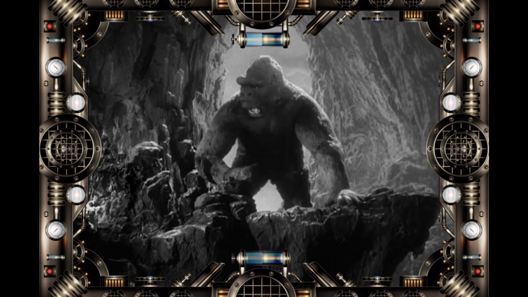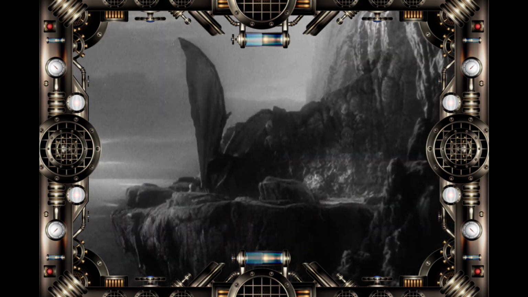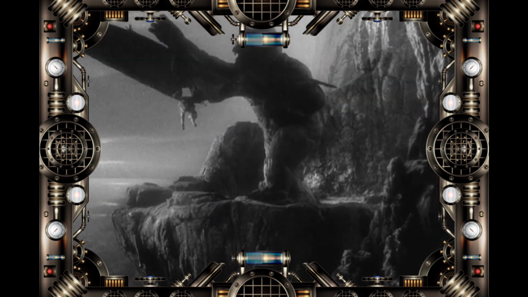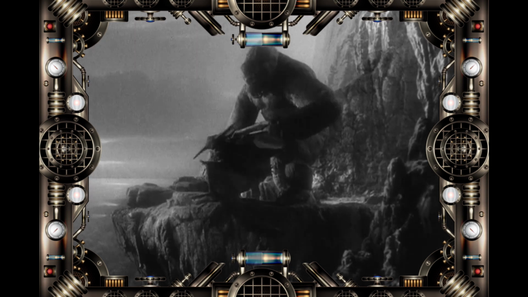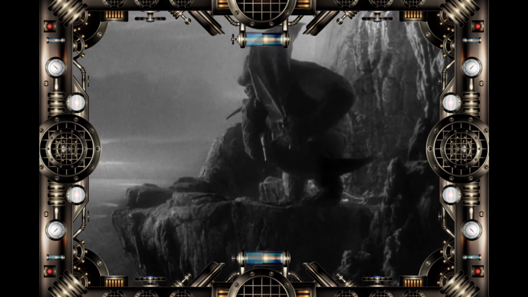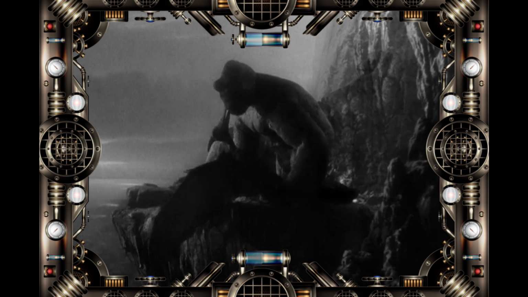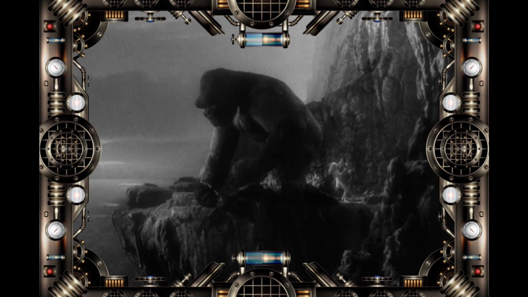Finally, once we're atop the mountain, Kong has a tussle with a pteranodon who shows up. Despite having the advantage of flight, the pteranodon still loses to the monkey. Kong doesn't even give him a chance to retreat. That bird is dead just like all of his other opponents.